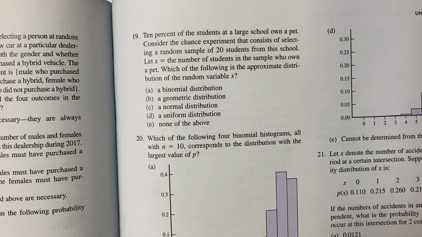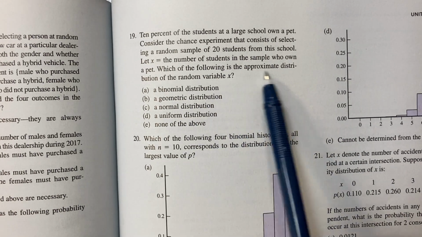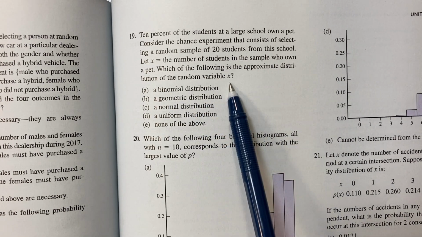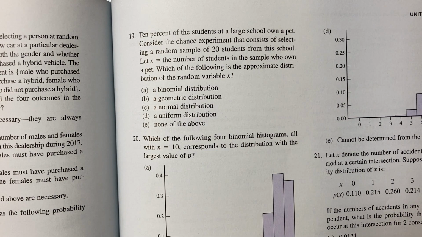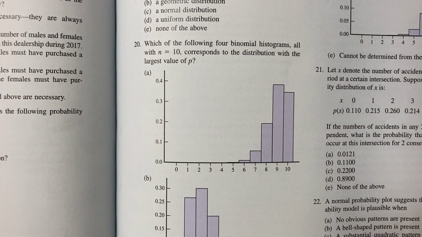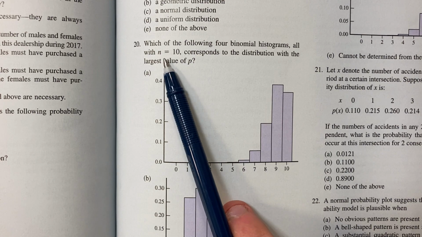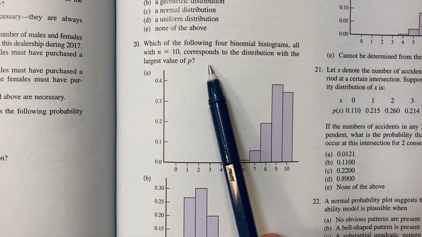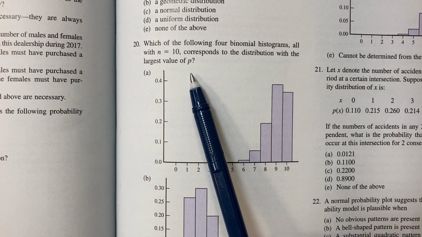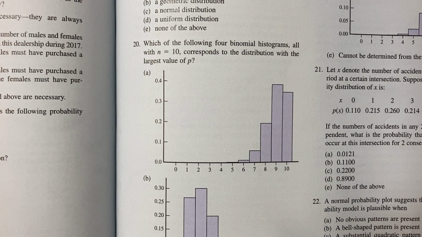Number 19 asks which of the following is the approximate distribution of the random variable x. Number 19 is a binomial. It does meet all the criteria of BINS, so you can go through that. Number 20, this one was tricky. They all have n equals 10, and it asks, what has the largest value of p?